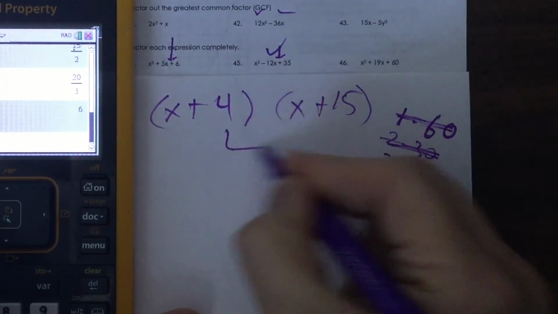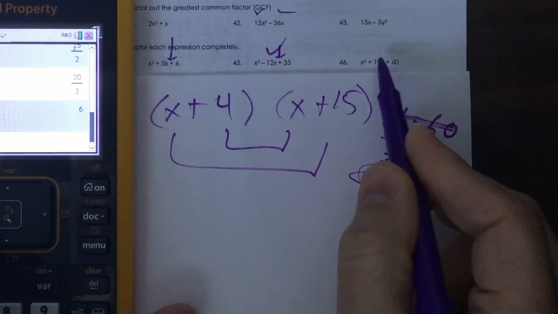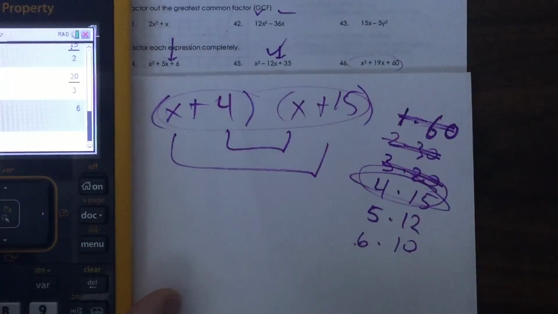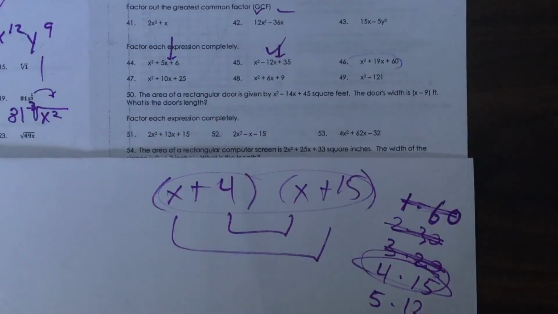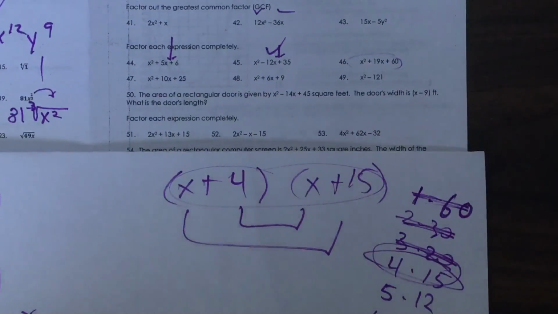And again, you could check it with your brackets, or you could check it by graphing that and then graphing your answer. Okay? We'll do the rest of these on the video because we ran out of time. I have a class coming in.